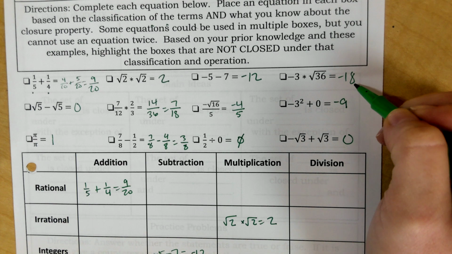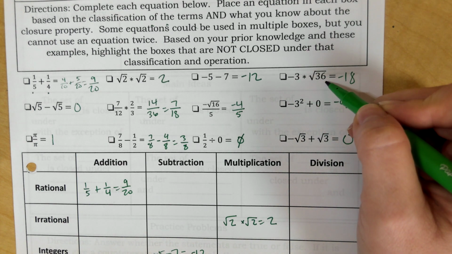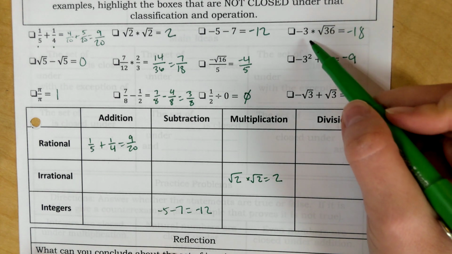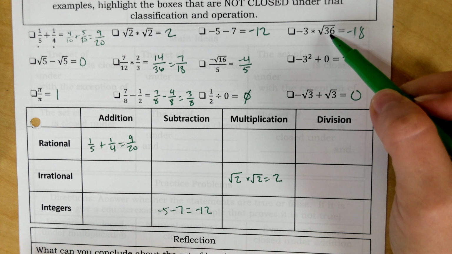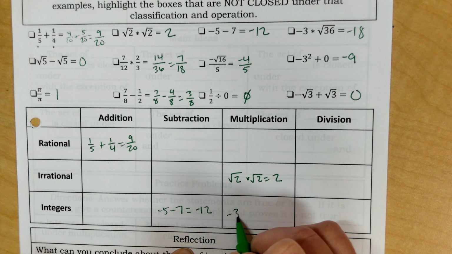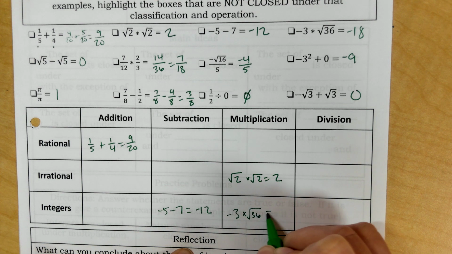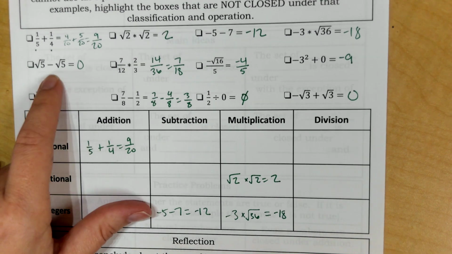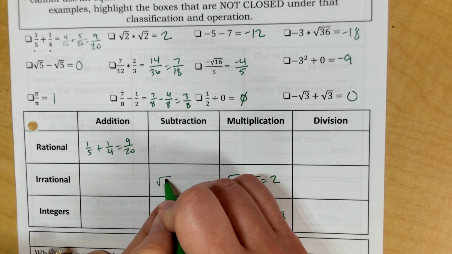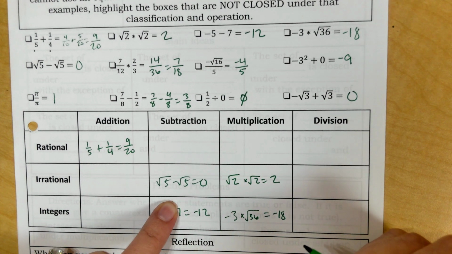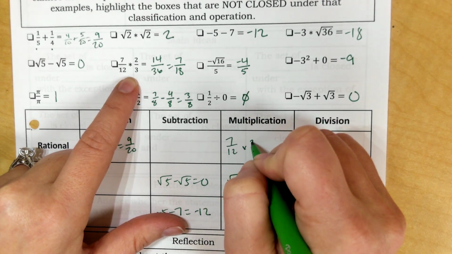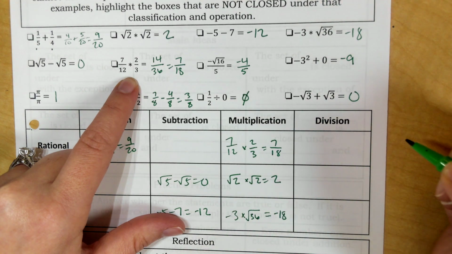This one up here is -3 times the square root of 36. Sorry, let me put that back up here so you can see it. We have an integer and another integer here. So -3 times the square root of 36 is equal to -18. We have the square root of 5 minus the square root of 5, so two irrational numbers subtracted. We have two rational numbers that are being multiplied, so 7/12 times 2/3 is equal to 7/18.